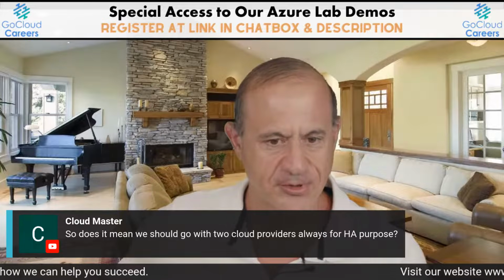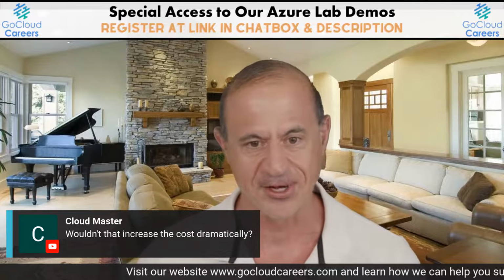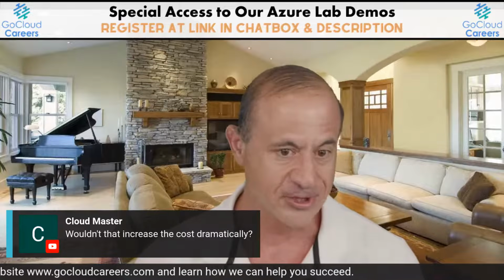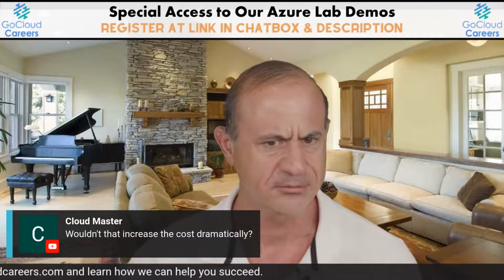So does this mean we should go with two cloud providers always for high availability? Well, it's up to you. If your customers can go down and nobody's going to die and they're not going to lose a lot of money, then sure, use a single cloud provider. But if it matters, don't use a single cloud provider. Would it increase the cost? Marginally.